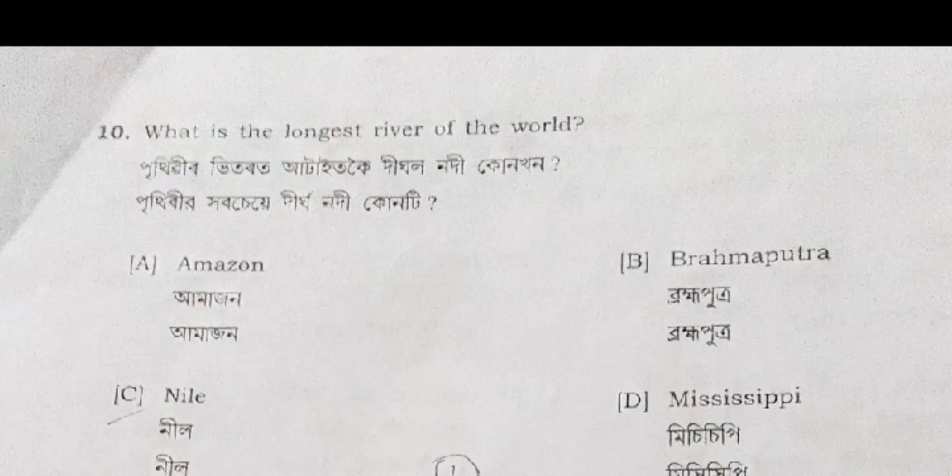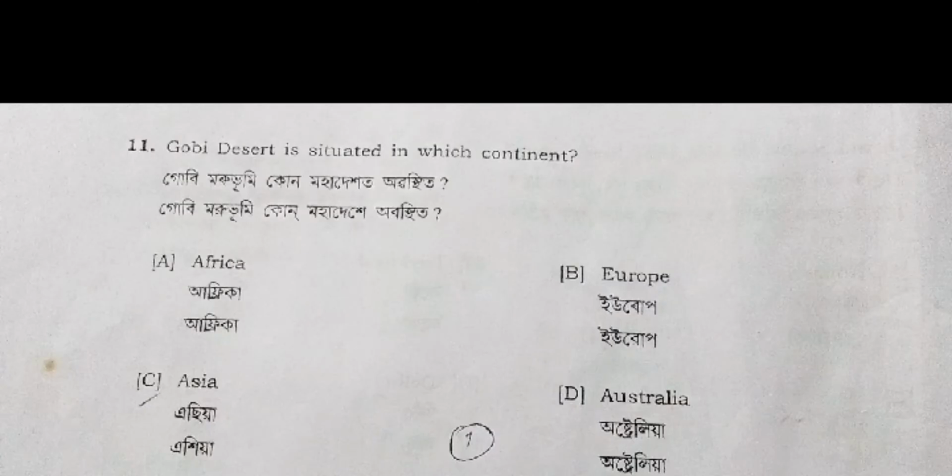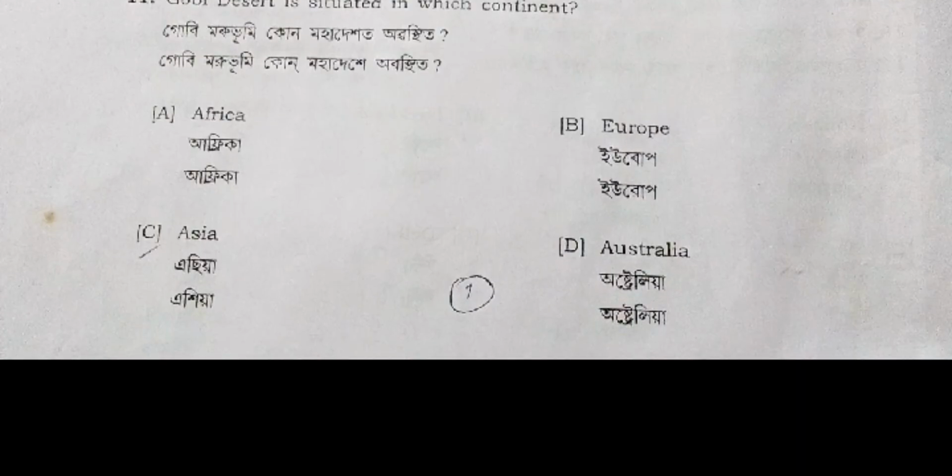10th question is, what is the longest river of the world? A. Amazon, B. Brahmaputra, C. Nile, D. Mississippi. And the correct answer is Nile. This is the longest river of the world. Next question is, Gobi Desert is situated in which continent? Option is A. Africa, B. Europe, C. Asia, D. Australia. And the correct answer is C, which is Asia.